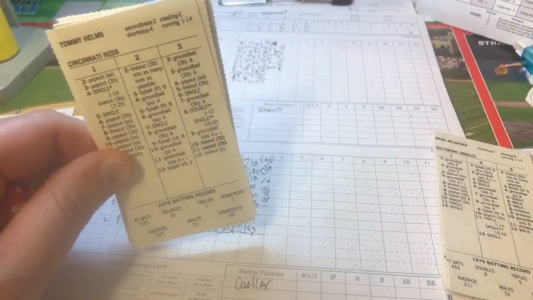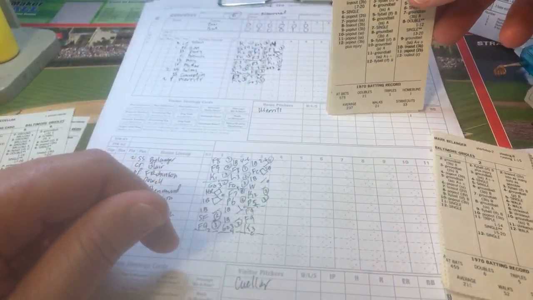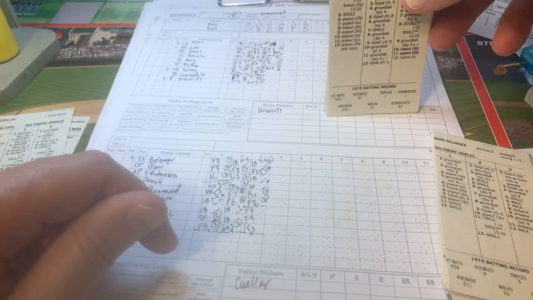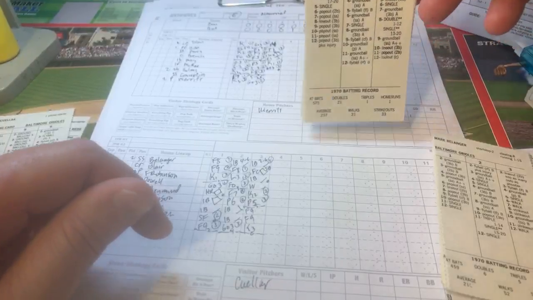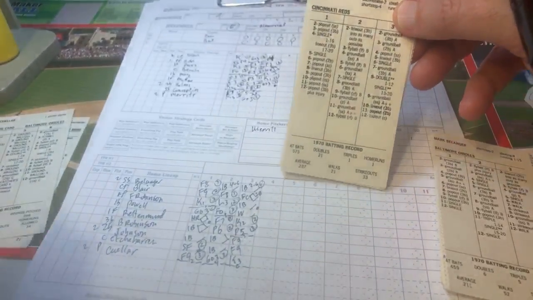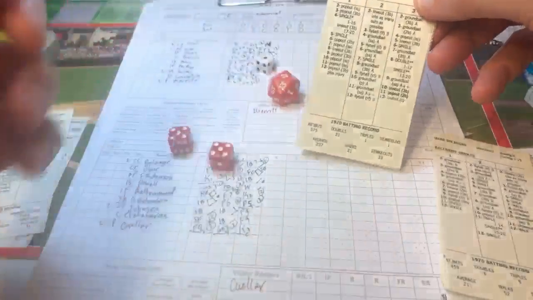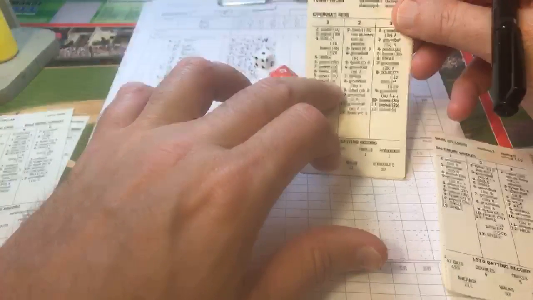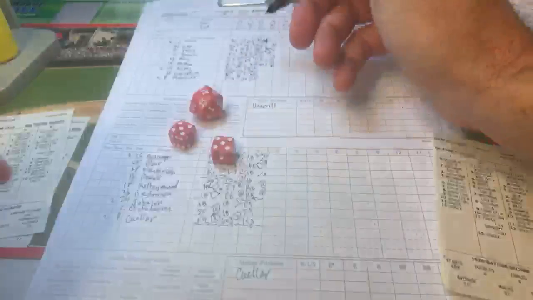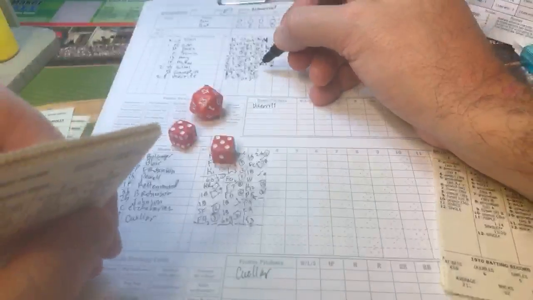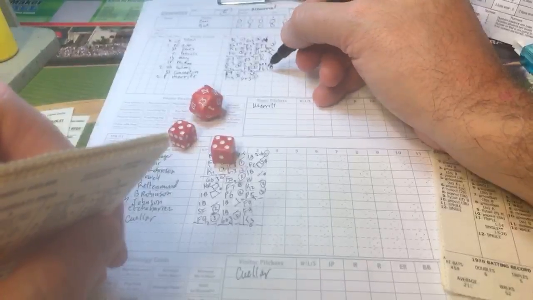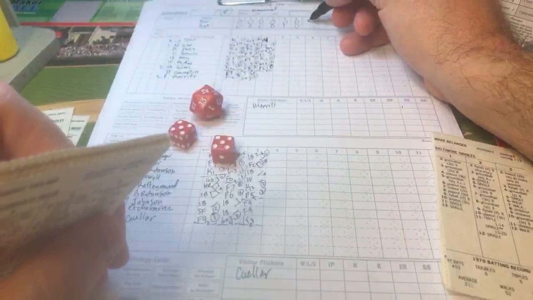The score is 3-1. At third base is Bench, and the batter's Tommy Helms. He's 0 for 2. Here's a pitch from Cuellar. Say 1-10. A 1-10 to Helms is a pop-up to the left side. Shortstop Belanger calls for it. Third out of the inning. We go to the bottom of the 7th.